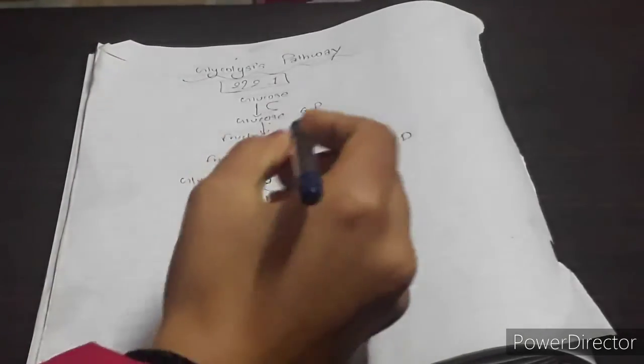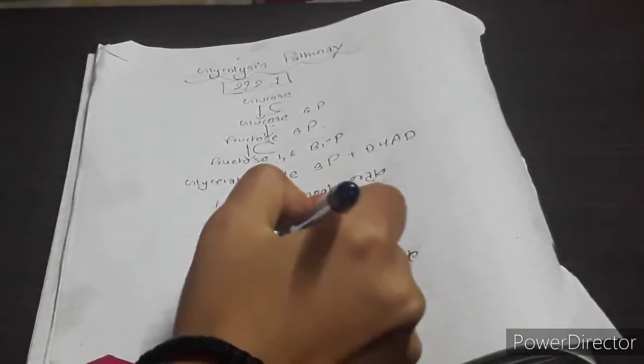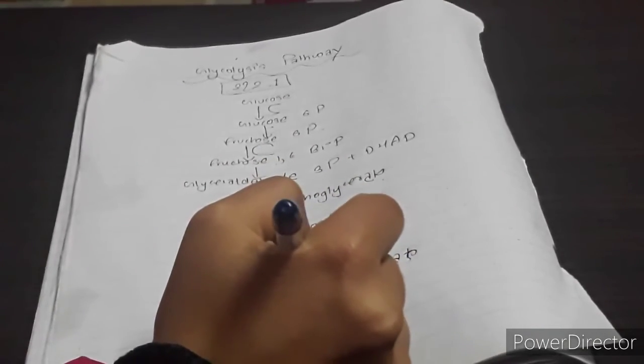Now there are a few reactions which are reversible and a few which are irreversible. To know about those, the same thing applies. Leave the first 2 steps, and the next 2 reactions are reversible.